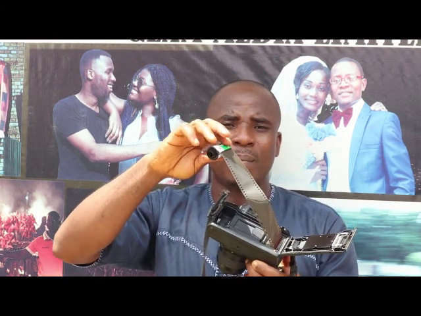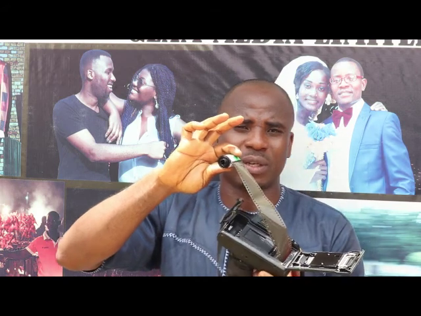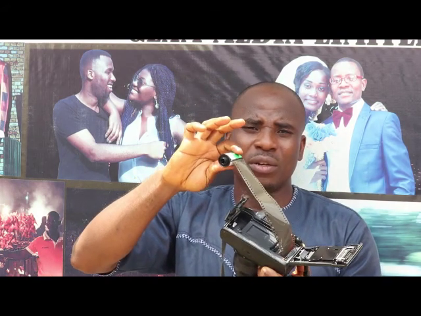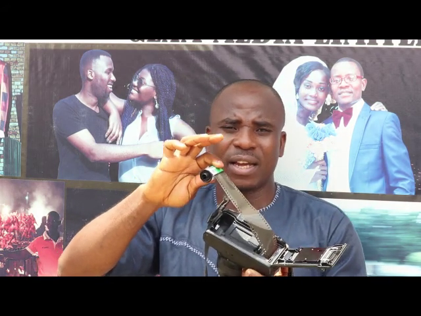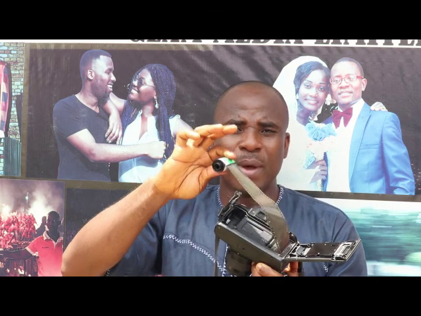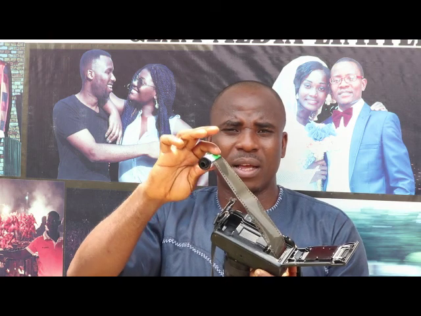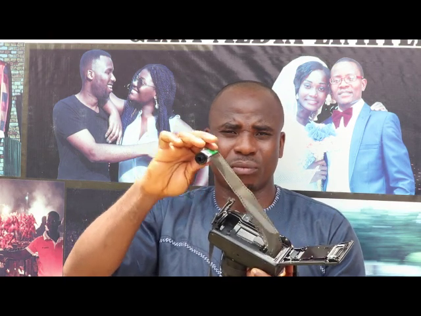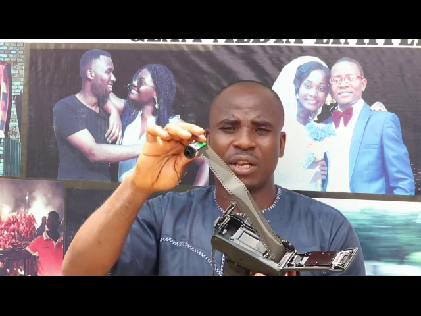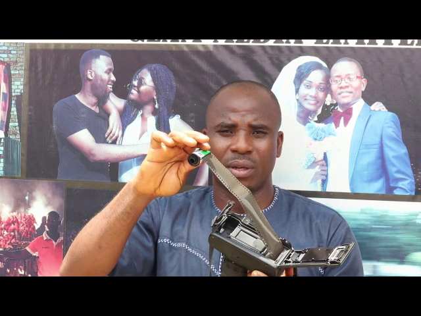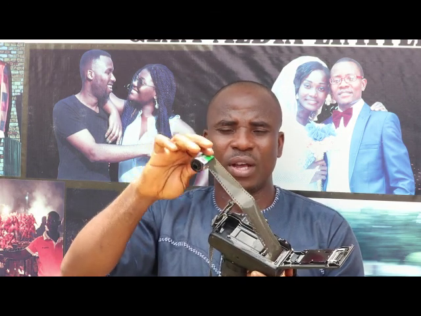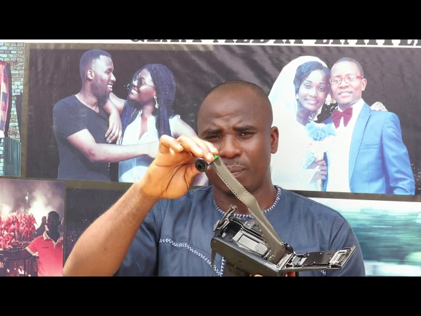Now, this film is already exposed. If I record or take any image through this film to my camera, it will not come out. What you will see is overexposure, meaning that I have exposed this film.